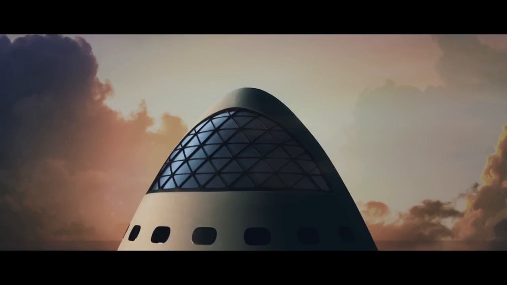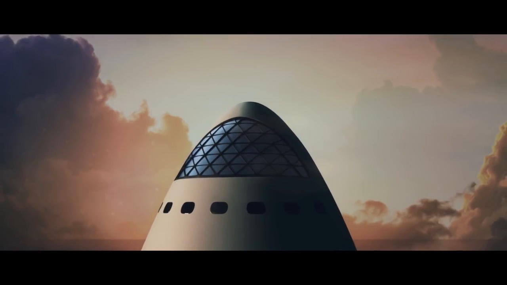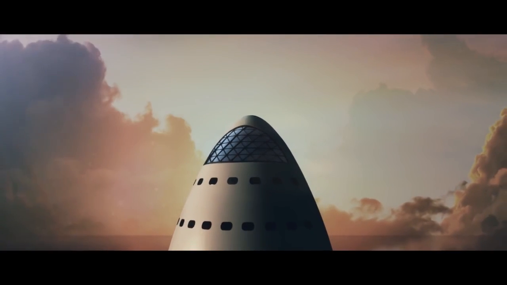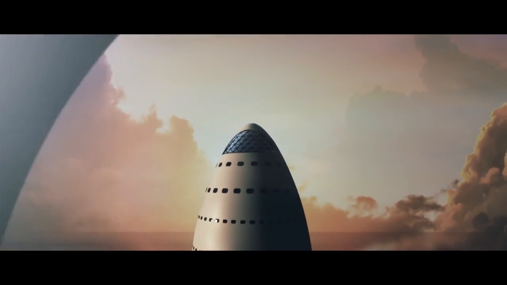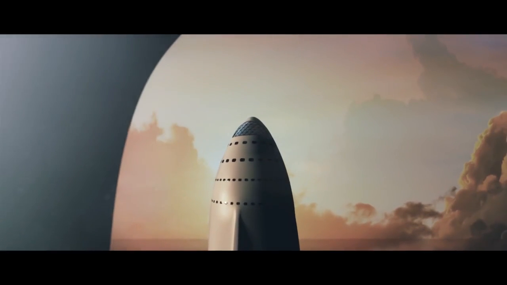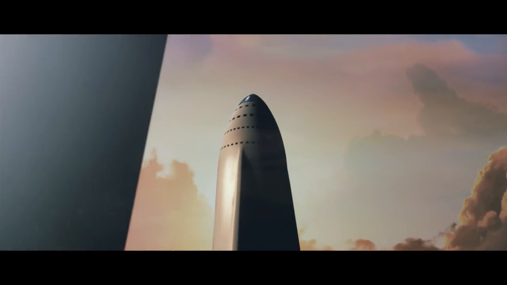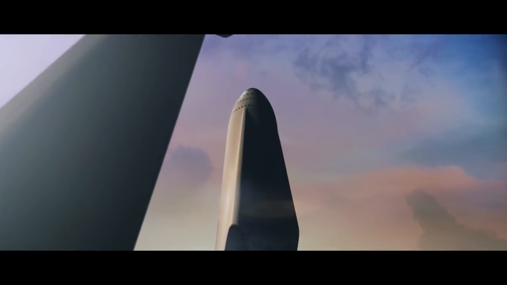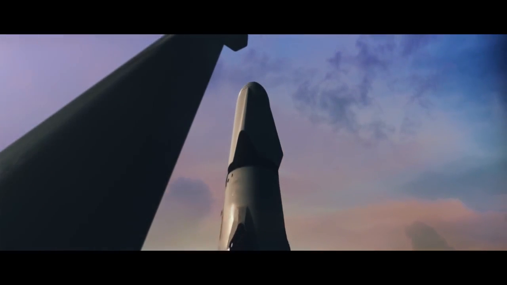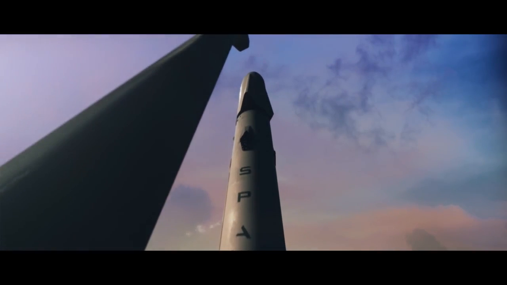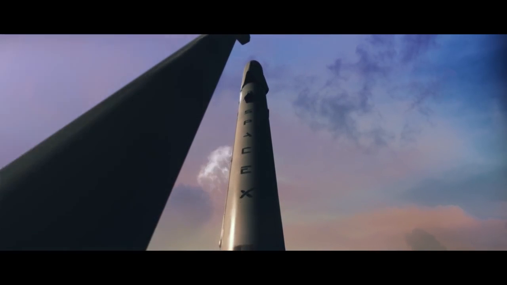We're doing these things that seem unlikely to succeed, and we've been fortunate, and at least thus far they have succeeded. What we'd like to do is to establish a city on Mars and help make humanity a multi-planet species and a true spacefaring civilization. That's the ultimate goal.